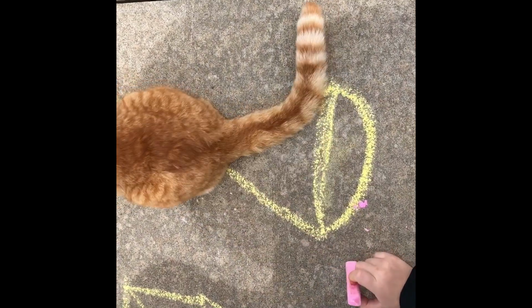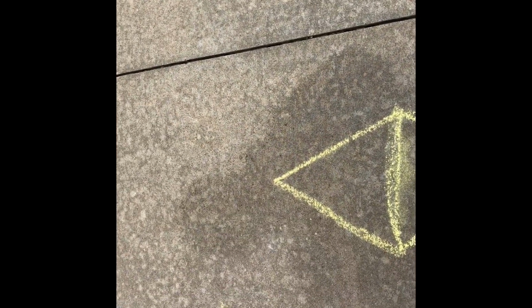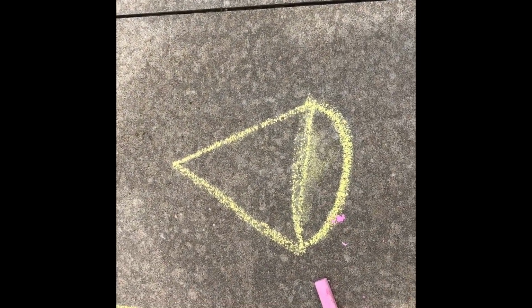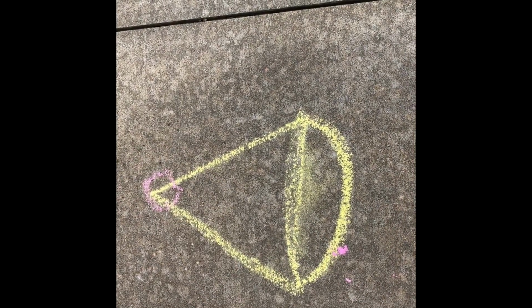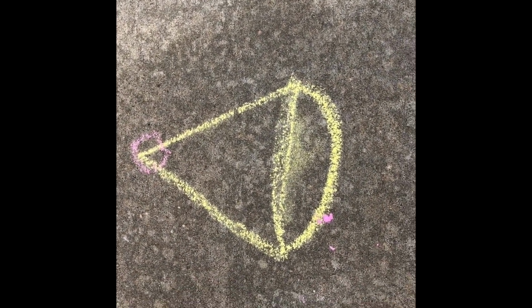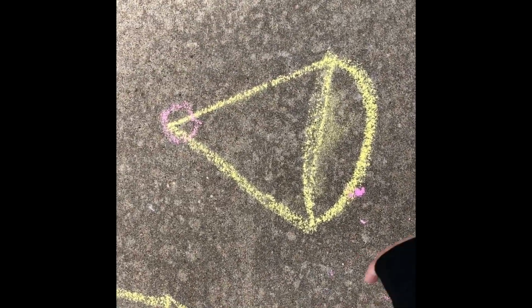Okay, so what's this shape? It is a... Oh, our cat came to join in on the fun. Lucy is sitting exactly on the only vertex in this. What is this called again? Cylinder. Yeah. That's a cylinder. What's this one called? That's a cube. What's this one here? That's called a cone. Right.